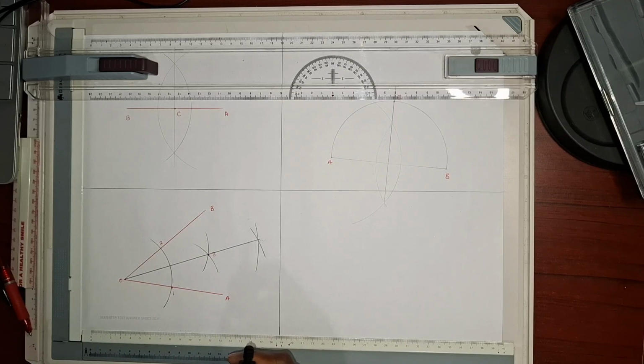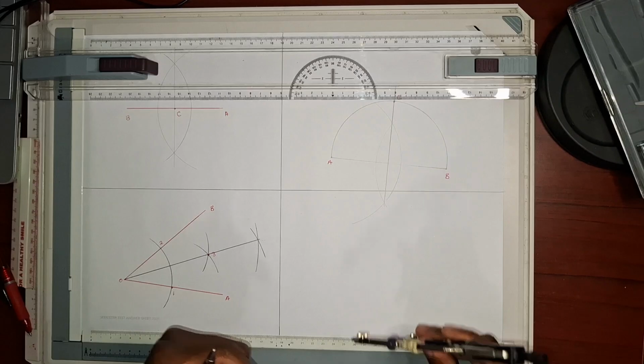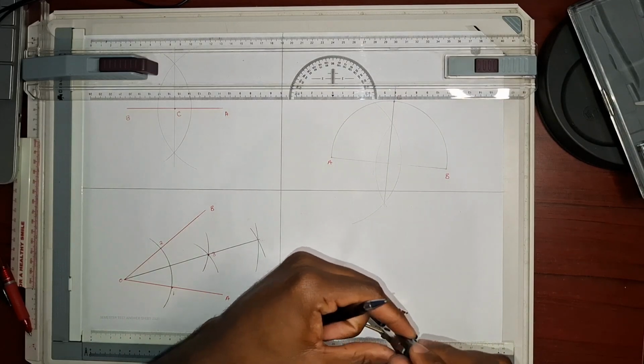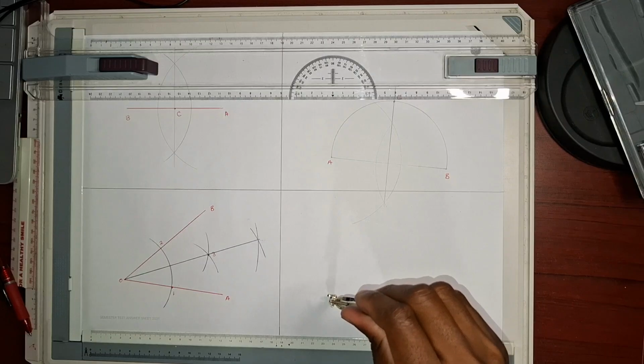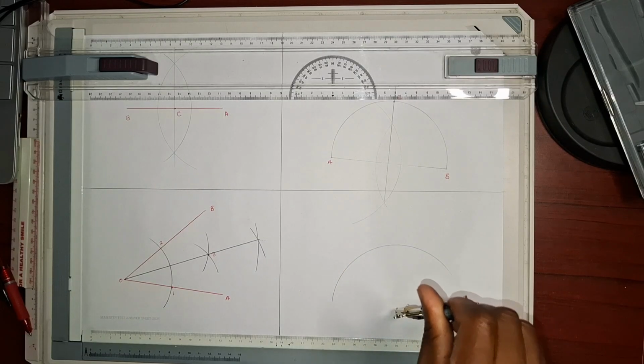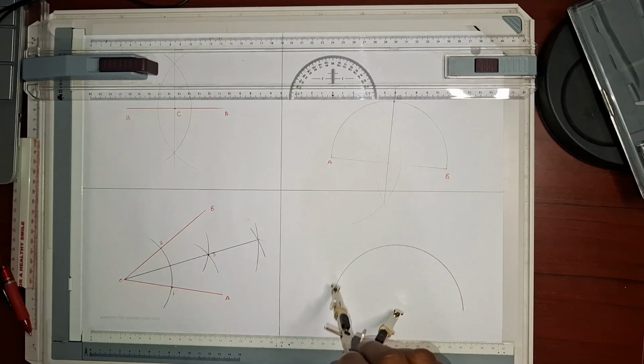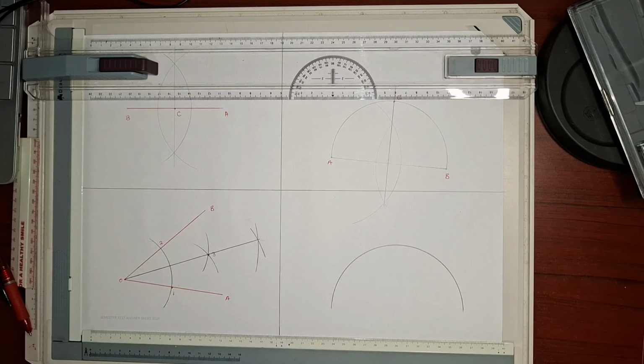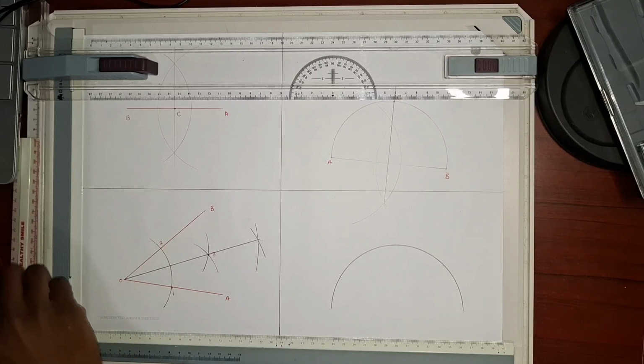And then the last part of this section, let's say now you are given an arc, just a random arc, like that. And then you are told that you are supposed to determine the center of that arc. You were given an arc, and you are told you are supposed to determine the center of that arc.